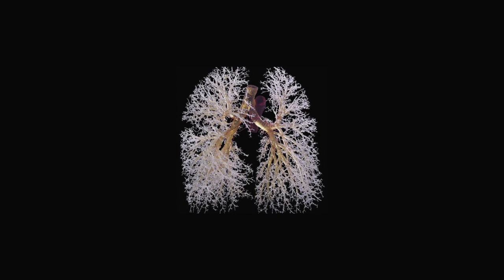And the middle lobes radiating to the sides.